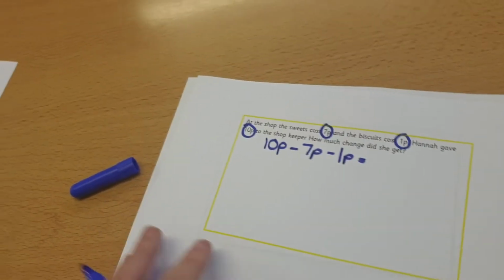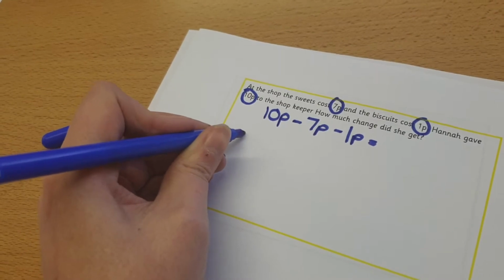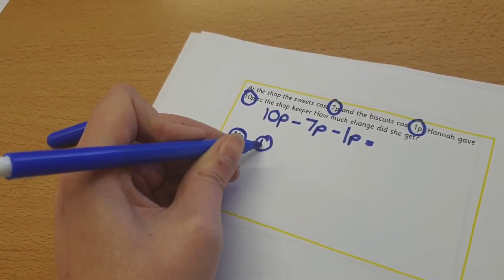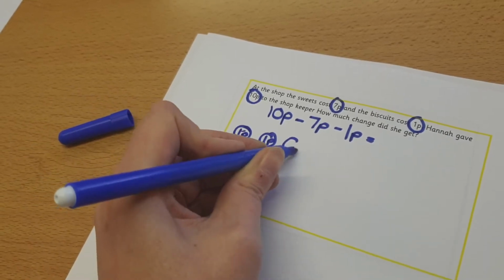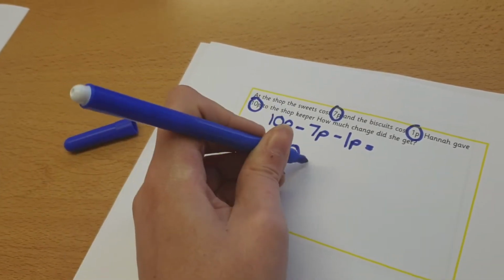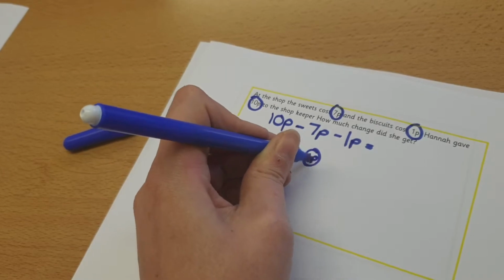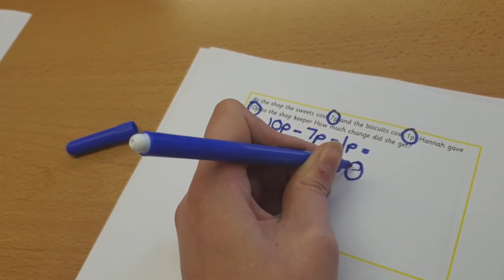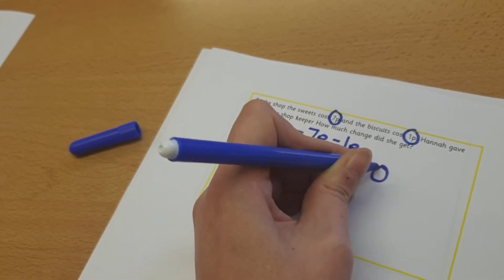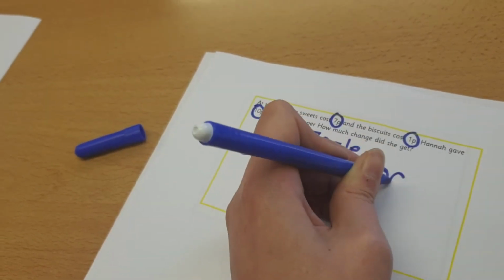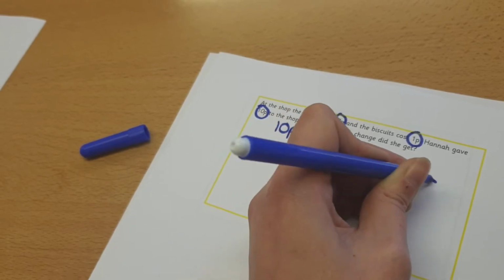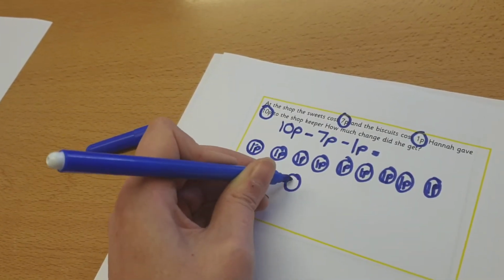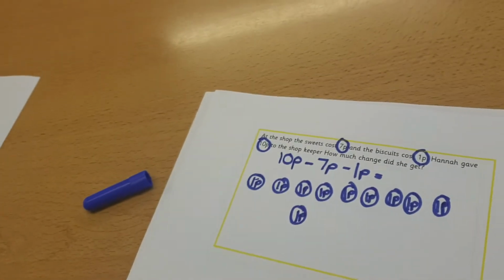So I'm going to start by solving this sum by drawing 10 1p's. So 1p, 2p, 3p, 4p, 5p, 6p, 7p, 8p, 9p, 10p. I have got 10 1p's.